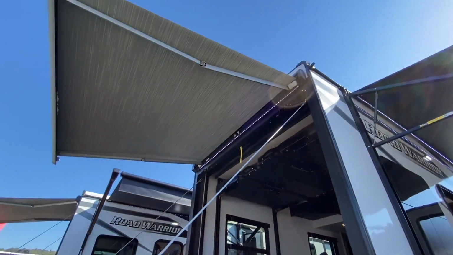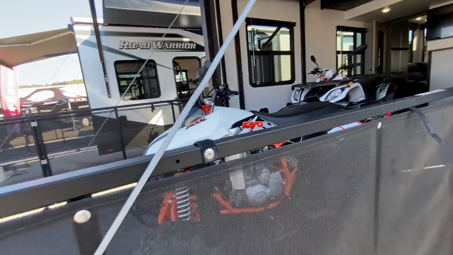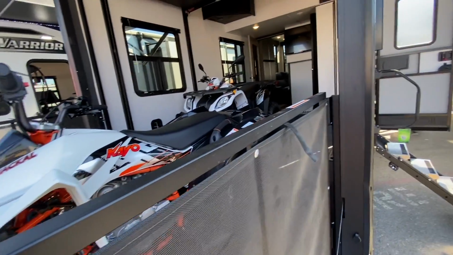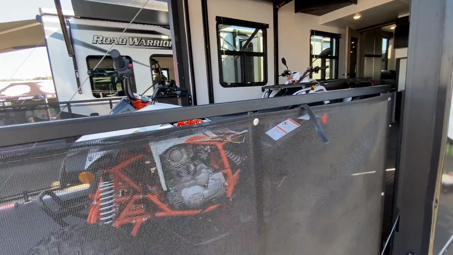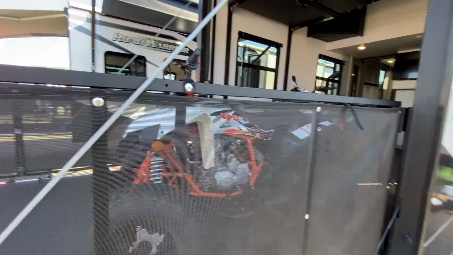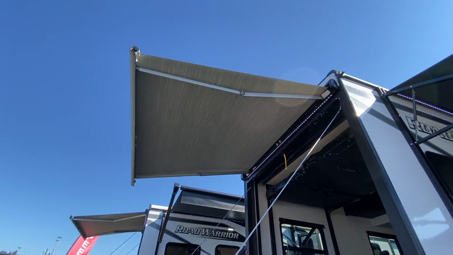So here's an example of a fifth wheel toy hauler with an ATV inside. It makes it really easy to store and deploy and retract these ATVs. And once the ATVs are outside, you have a huge living area, like a deck, with an awning even.